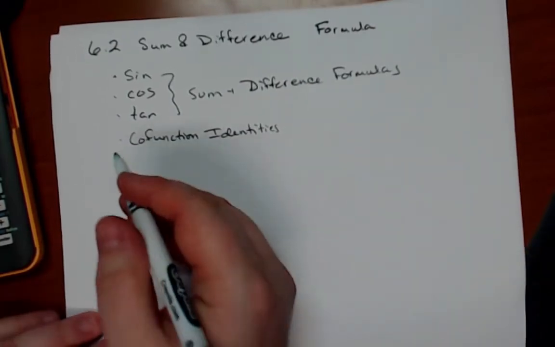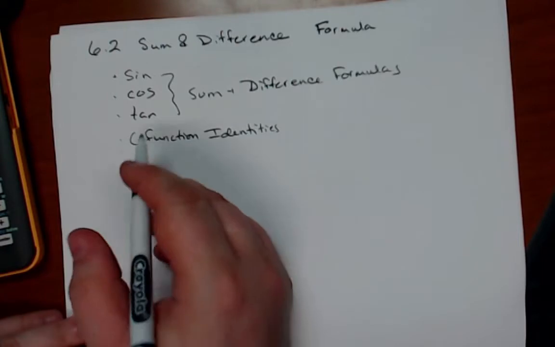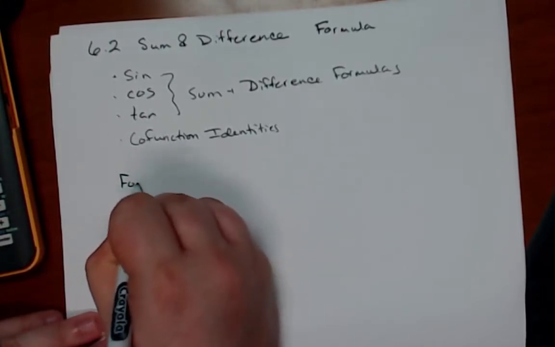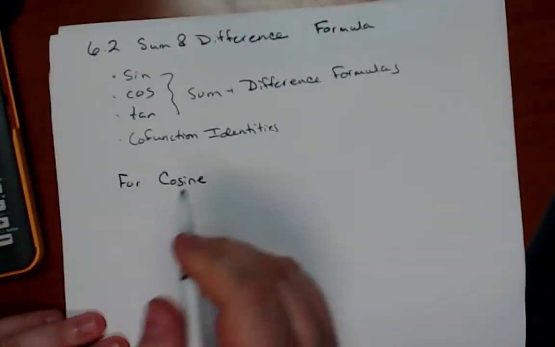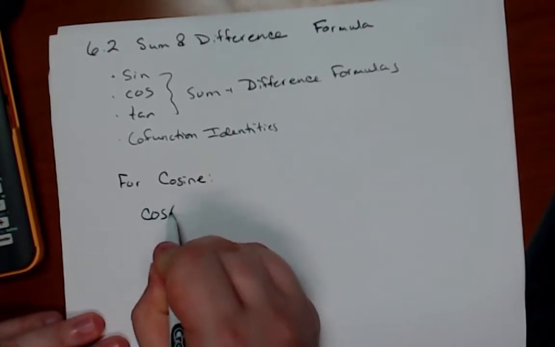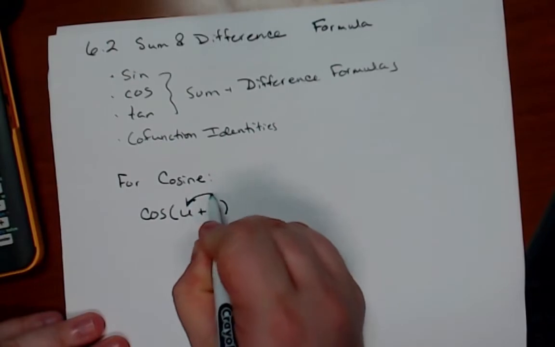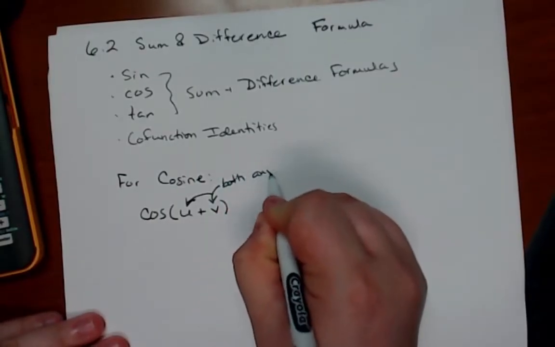And without going into detail of why we have these identities, or formulas rather, I'm going to give them to you first. So for cosine, suppose we have the cosine of some angle u plus another angle v. So u and v in this case are both angles.